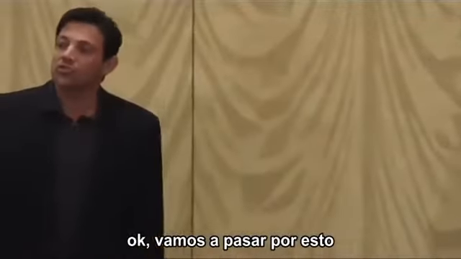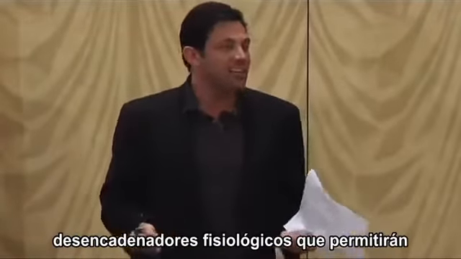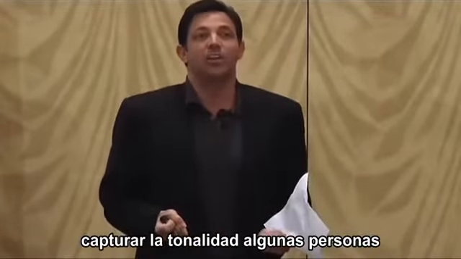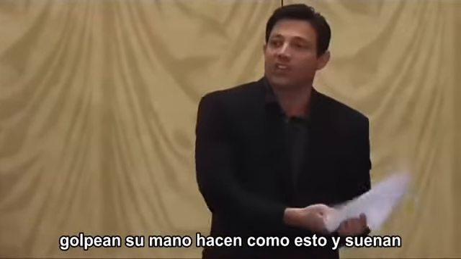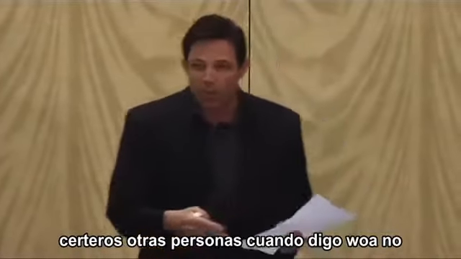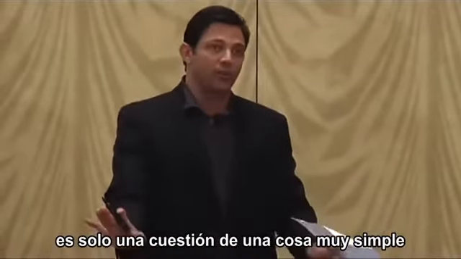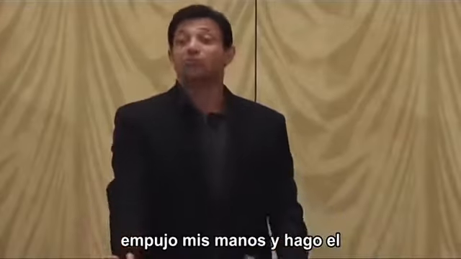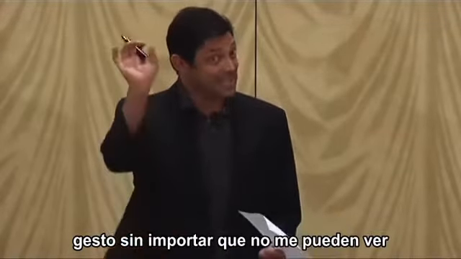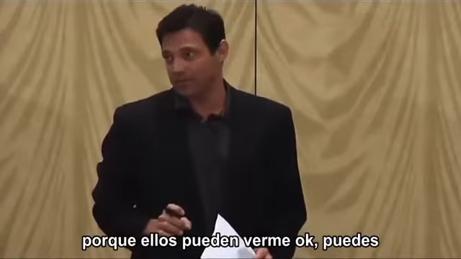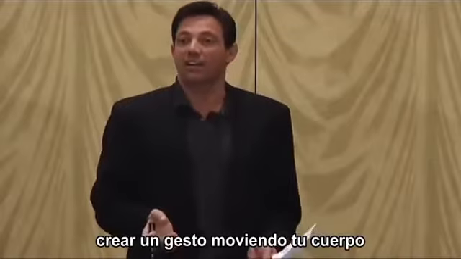We're going to go through this a little bit more in detail, but what happens is you have certain physiological triggers that will allow you to capture a tonality. Some people, when they want to sound certain, tap their hand, like they go like this, and they sound certain. Other people, when I say, whoa, no big deal, if I'm on the phone, I say, listen, it's just a matter of a very simple thing. I'll push my hands out, and I do the gesture, despite that they can't see me. You can create a gesture by moving your body a certain way.